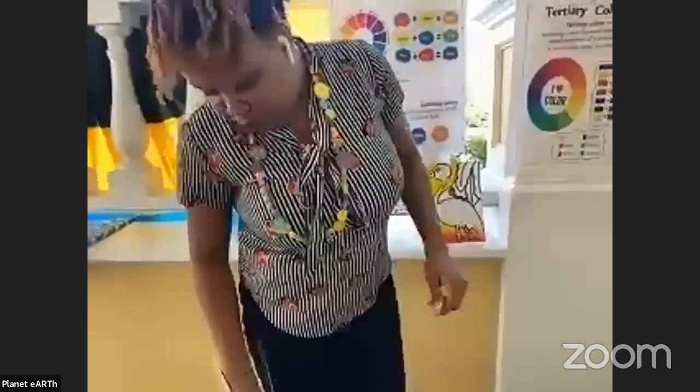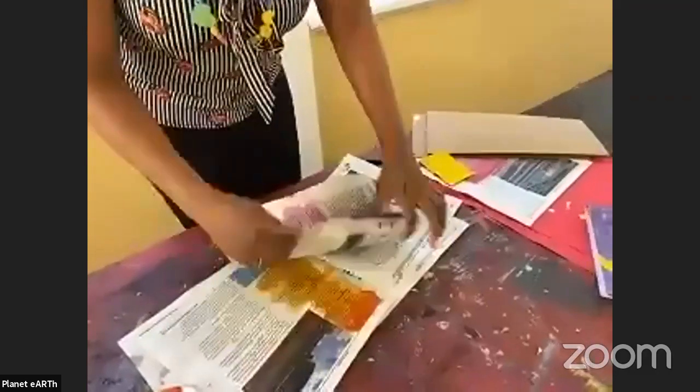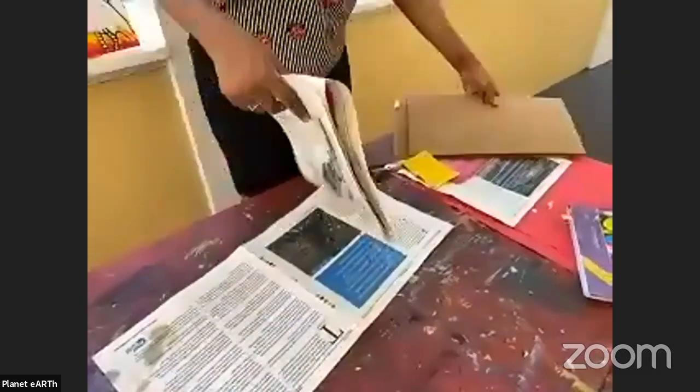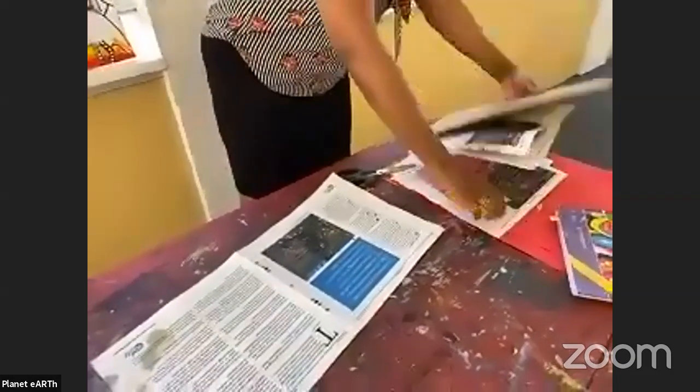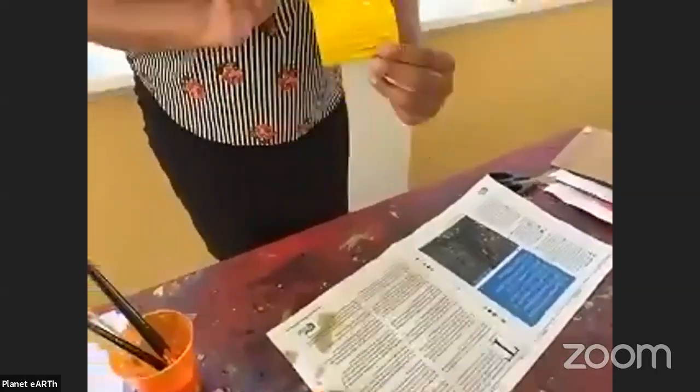So next, we're going to move on to the cardboard. So the cardboard, the texture is going to give you a ripply effect. So you could use this for, if you want to, your water. If you want to use it as your grass, you can. So this is a completed piece. I'm just going to show you how I got this.